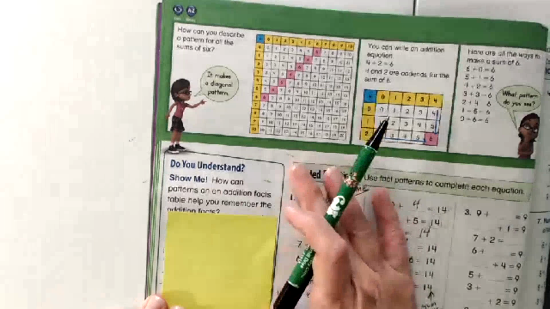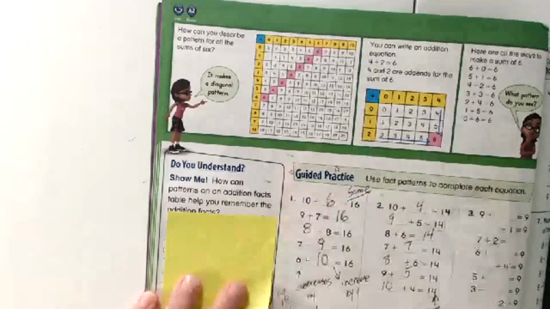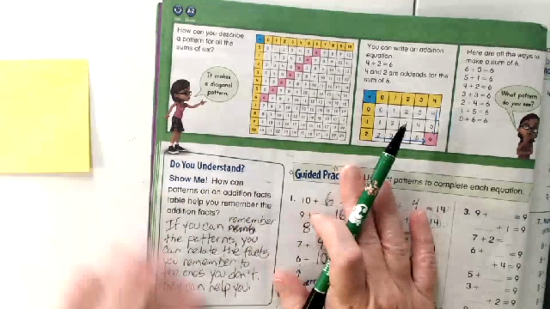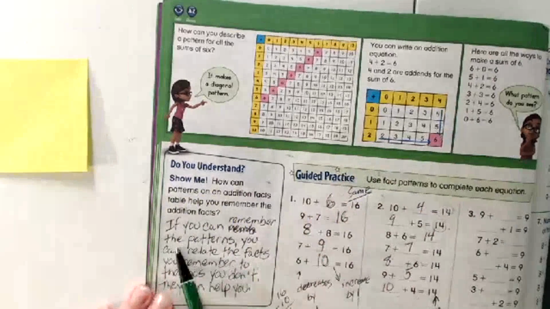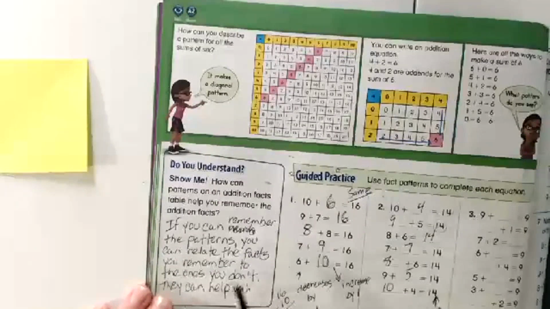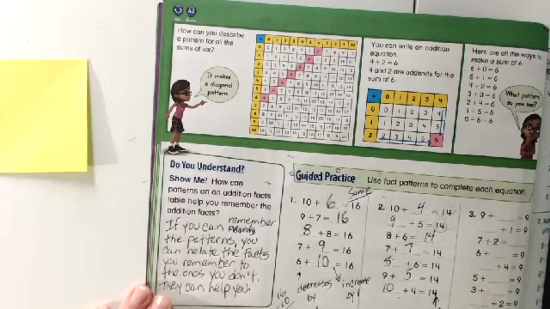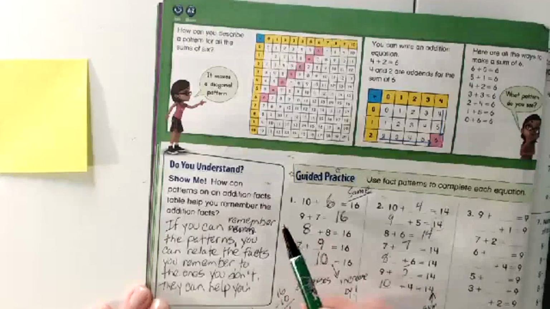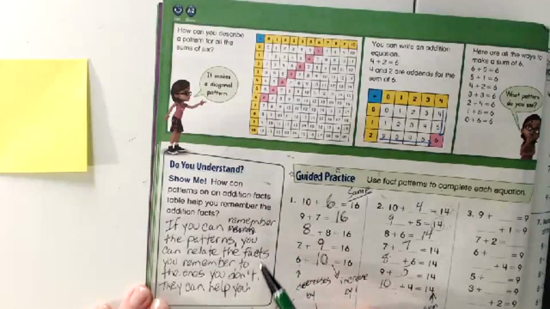All right, friends, you're back. I answered that question. What did you come up with? Can you read it back to me? Okay, this is what I wrote. If you can remember the patterns, you can relate the facts you remember to the ones you don't. So if you know a pattern and you remember it, you could figure out the facts that go with it. They can help you. Now, you don't have to write down what I wrote. This is just what I wrote. I just want you to check to make sure that this is what you know.